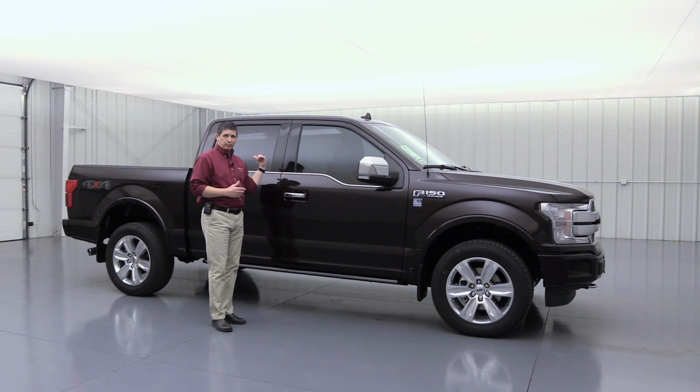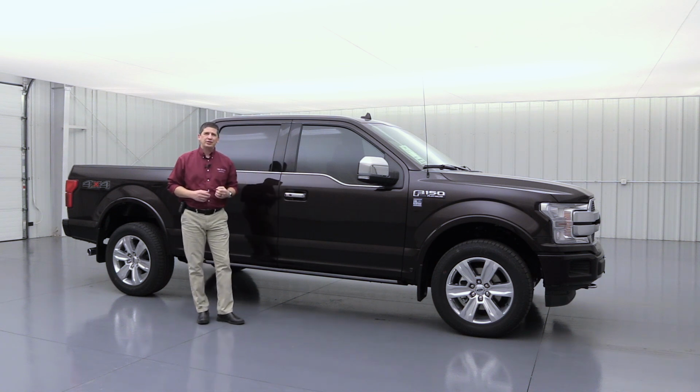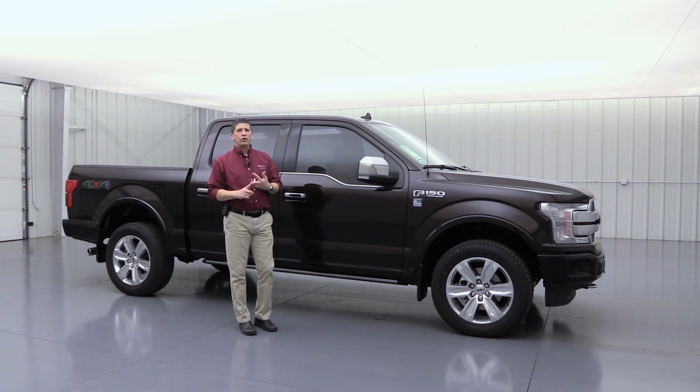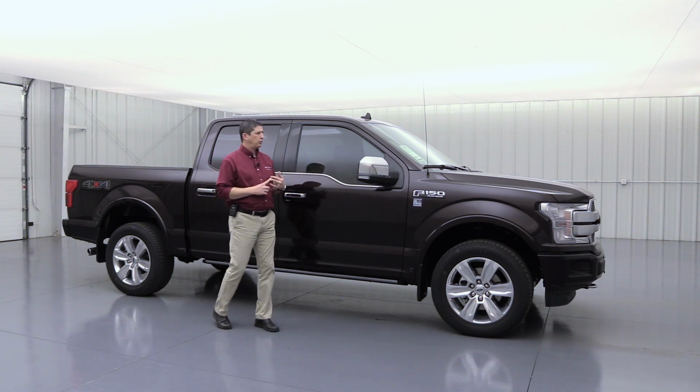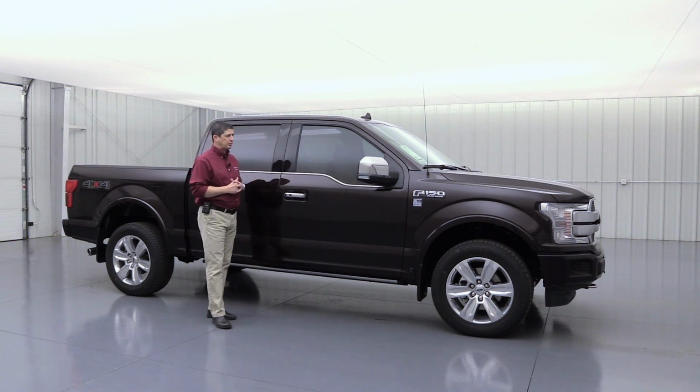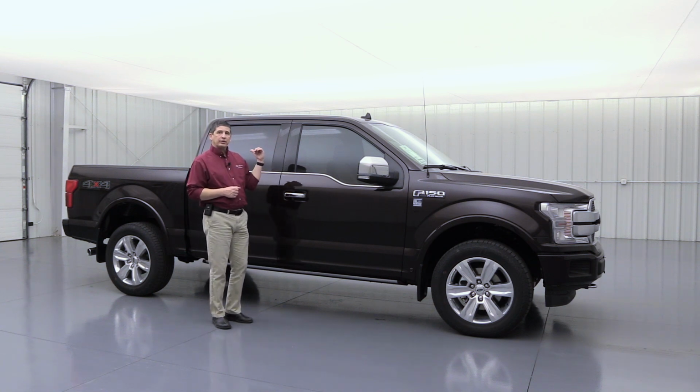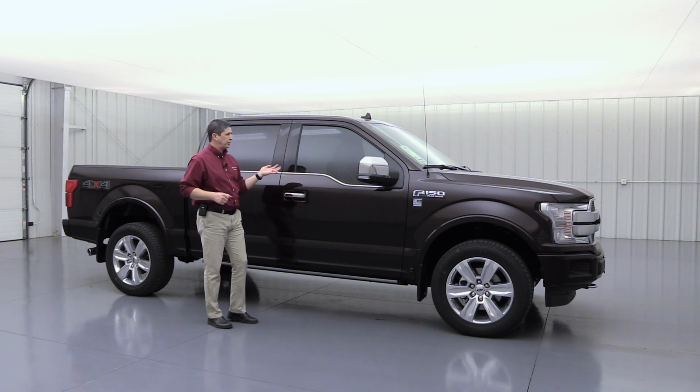Again, only available in the Super Crew and with those 3 same engines as the King Ranch. So the 5.0 liter V8, 3.5 EcoBoost, or your diesel engine, that 3.0 liter will be available. 2-wheel drive or 4-wheel drive as well with this trim. You can get the long bed as well as the short bed like you're seeing with this particular vehicle here.